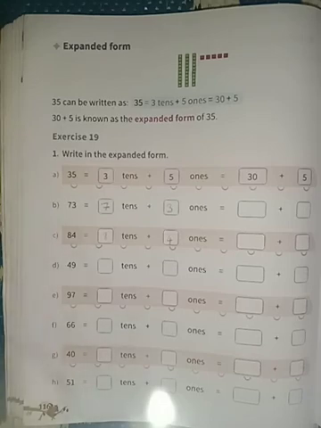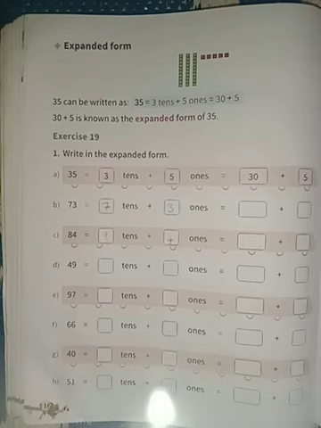I believe you all can do the remaining exercises which are given on page number 16 and page number 17.